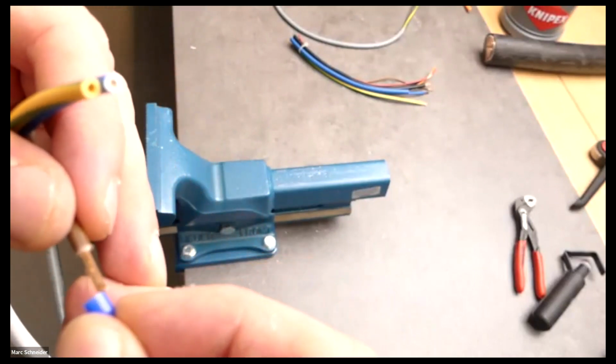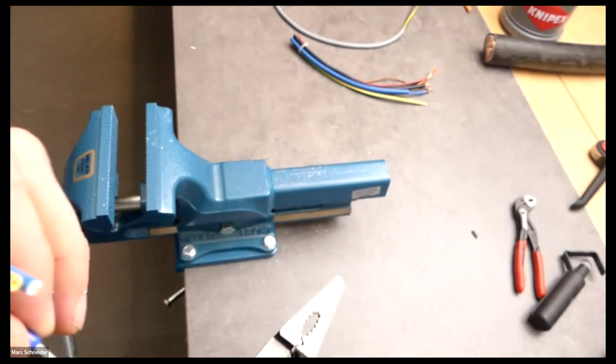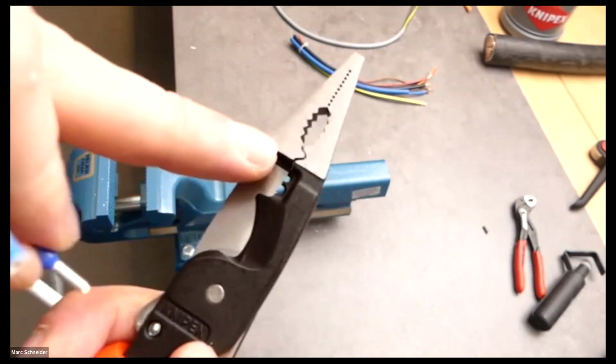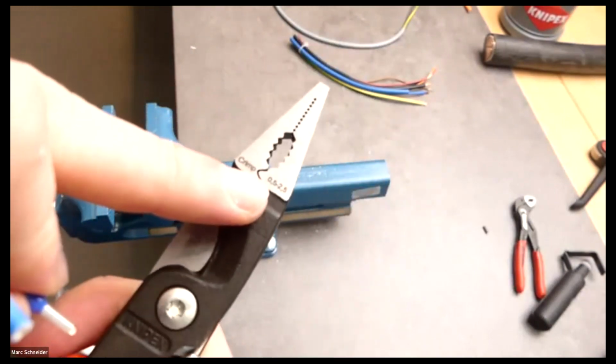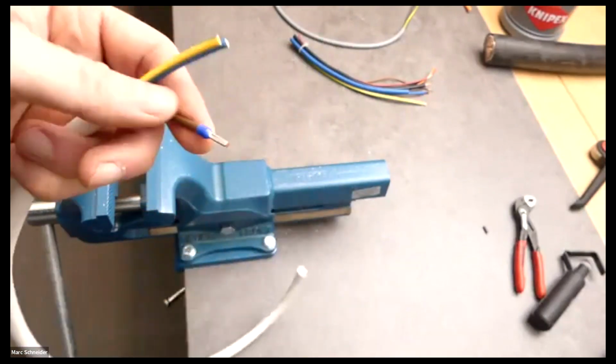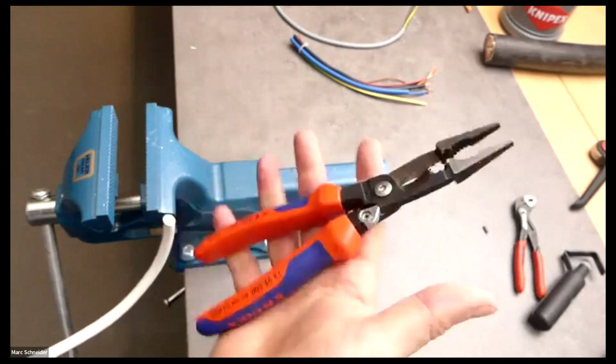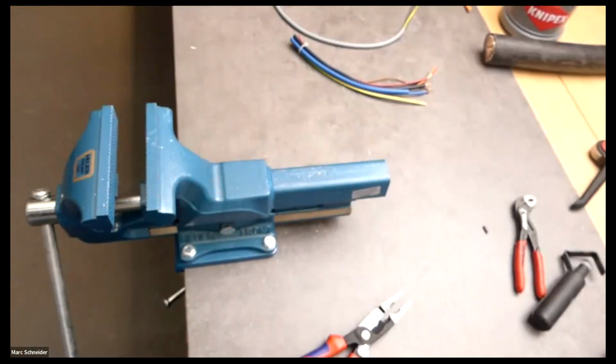Ferrule on. So now we have here a universal crimping device. It's a trapezoid crimp. It goes from 0.5 to 2.5 square millimeter. Just put it in, press, and that's all. So this is a perfect universal tool for your daily work if you are working on different construction sites.